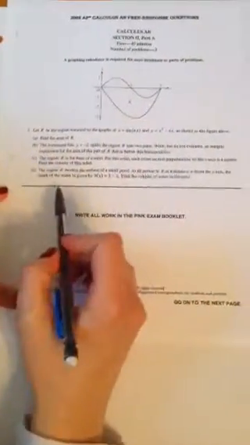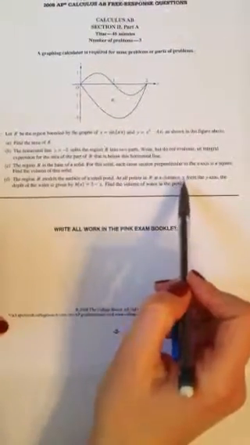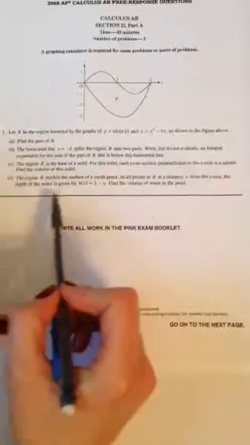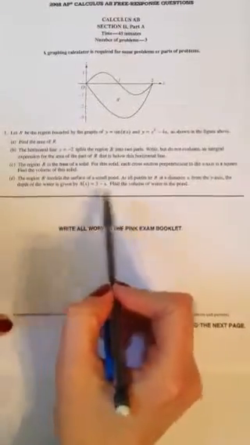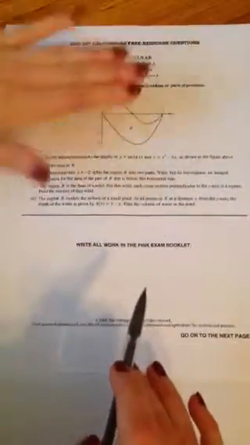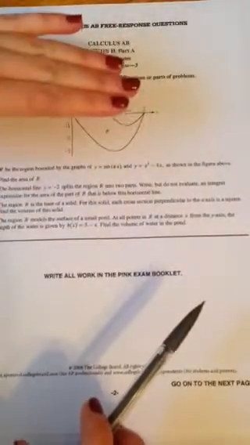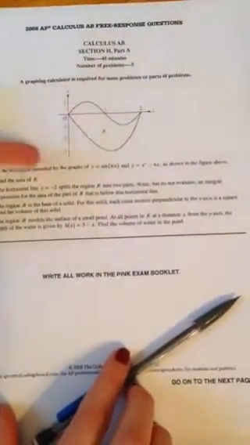Final part, the region R models the surface of a small pond. At all points in R at a distance x from the y-axis, the depth of the water is given by h of x. Find the volume of water in the pond. Now, this is very similar to part C. The only difference is that bounded region is the top. Instead of building up on that region with rectangles, we're building down.